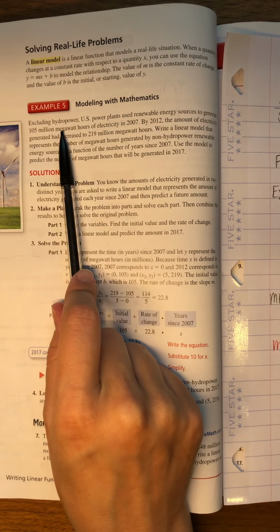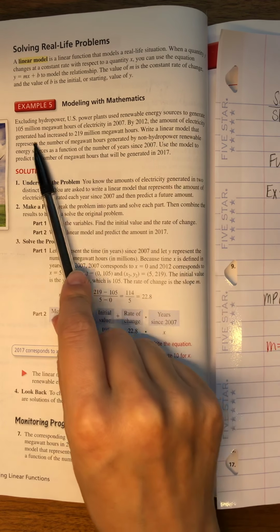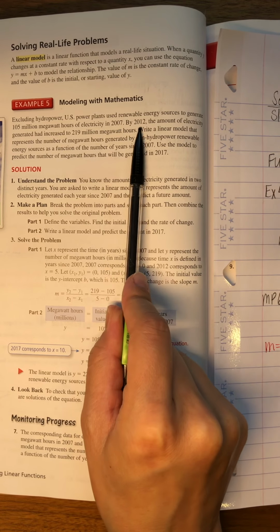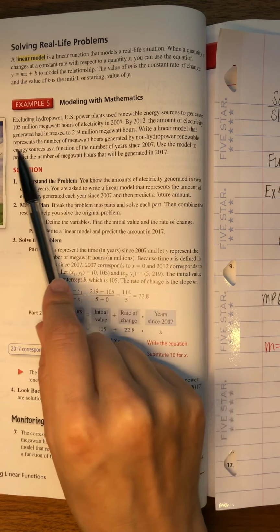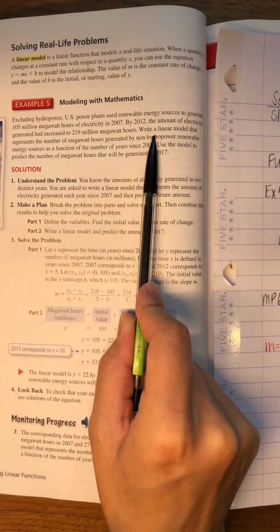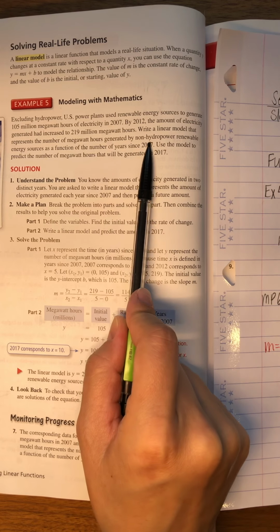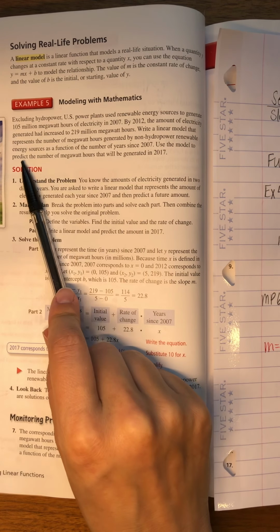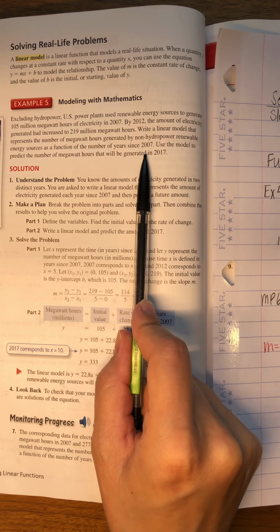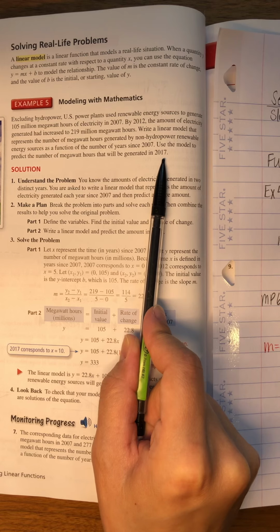So it says, excluding hydropower, U.S. power plants used renewable energy sources to generate 105 million megawatt hours of electricity in 2007. By 2012, the amount of electricity generated had increased to 219 million megawatt hours. Write a linear model that represents the number of megawatt hours generated by non-hydropower renewable energy sources as a function of the number of years since 2007. Use the model to predict the number of megawatt hours that will be generated in 2017.